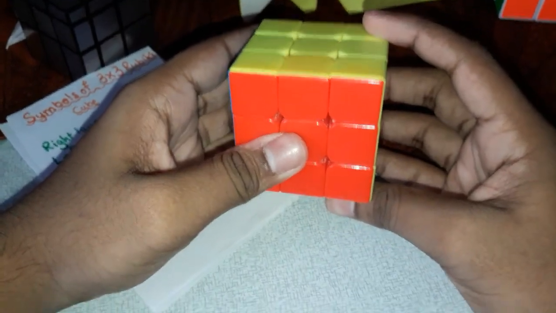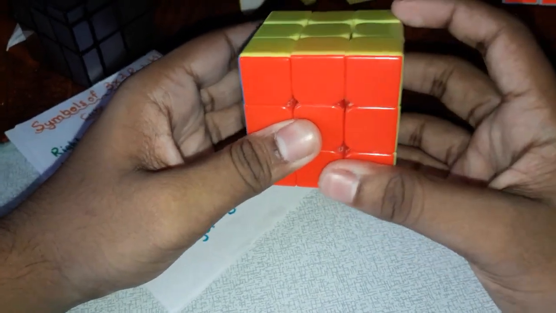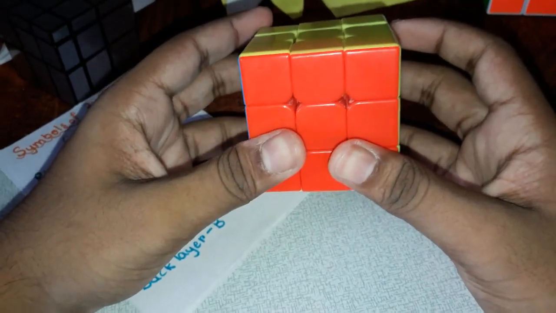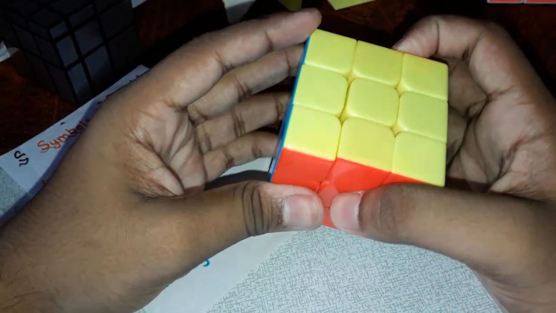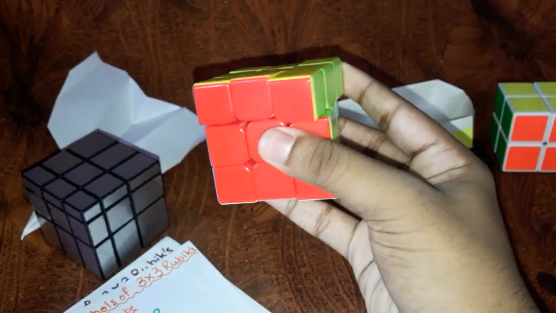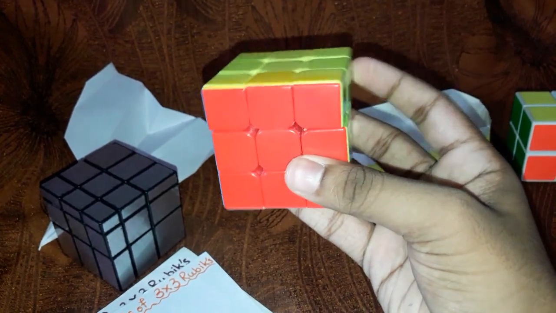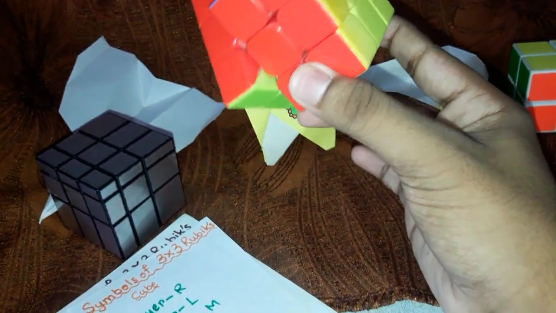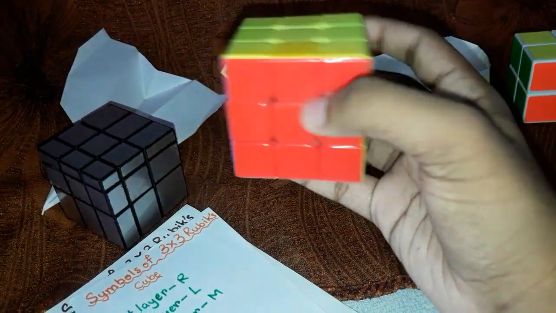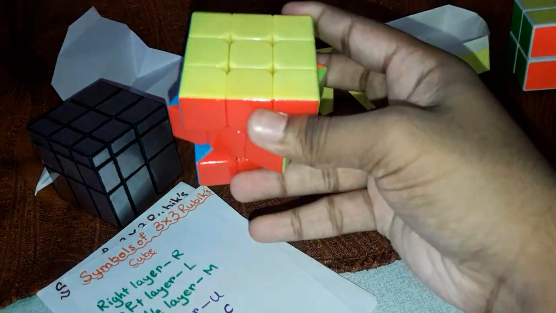The layer operating with my right hand is the right layer. The layer operating with my left hand is the left layer. The layer between right and left is the middle layer. The layer on the upper side is the upper layer. The layer down is the down layer. And the layer between upper and down is the center layer.